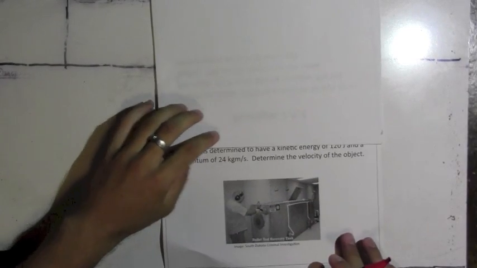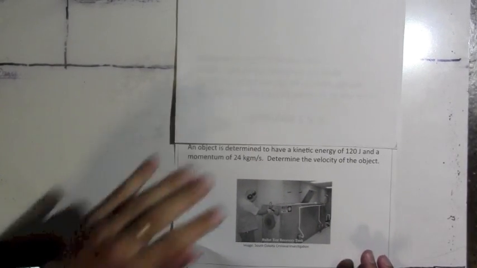Alright, this question says an object is determined to have a kinetic energy of 120 joules and a momentum of 24 kilogram meters per second. Determine the velocity of the object.